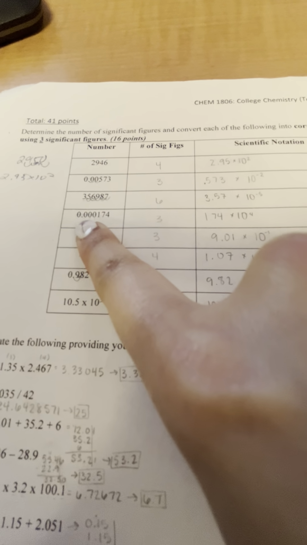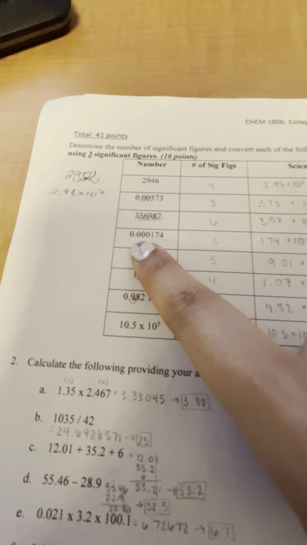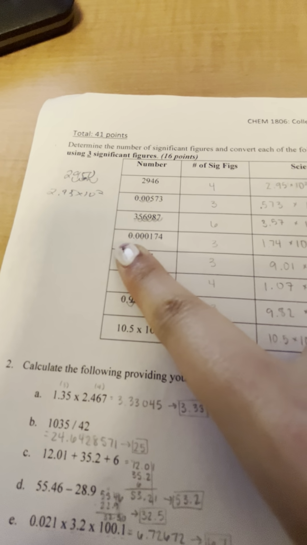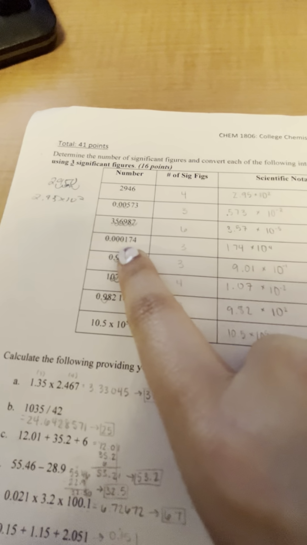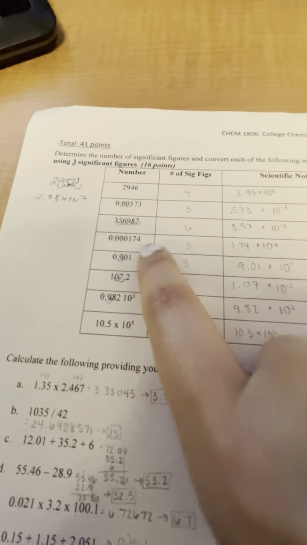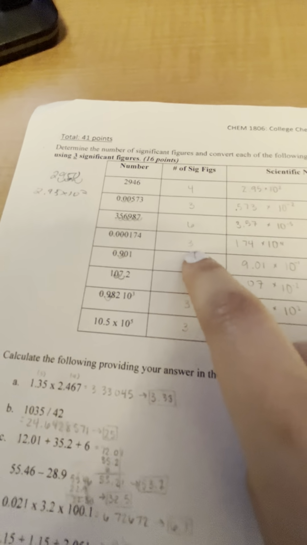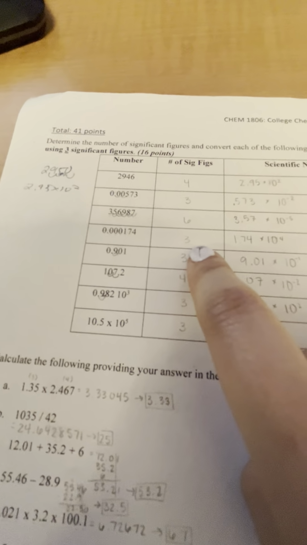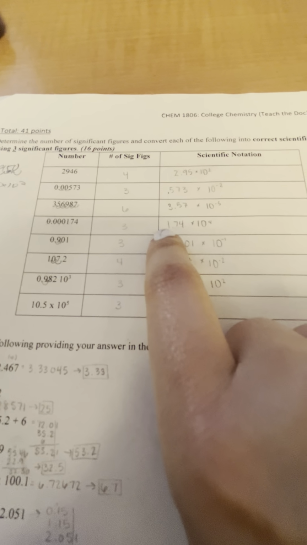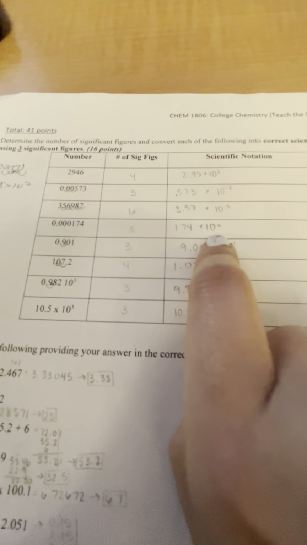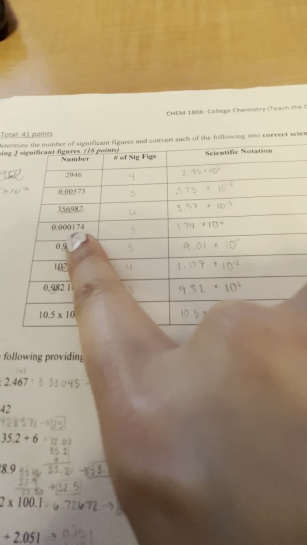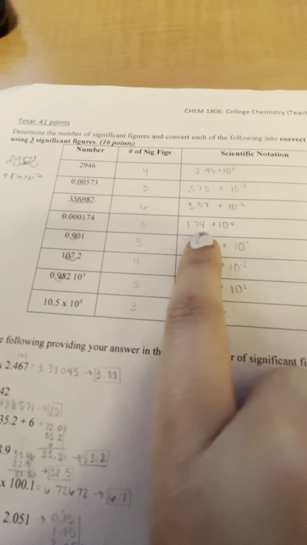And then this one I did the same too. So basically these zeros in the front don't count, which is why 174 is the only significant figures, which is why it's 3. And then I did 1.74 times 10 to the 4th. I made it a bigger number, essentially.